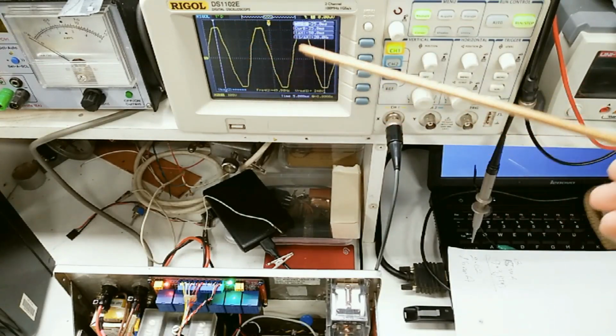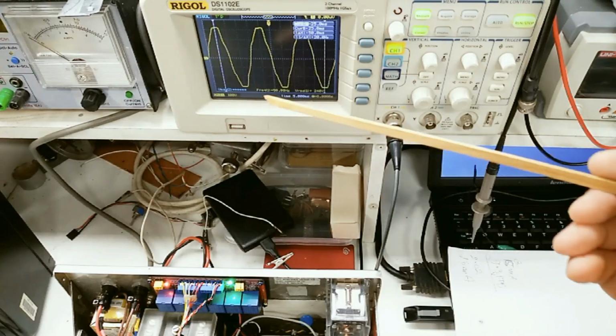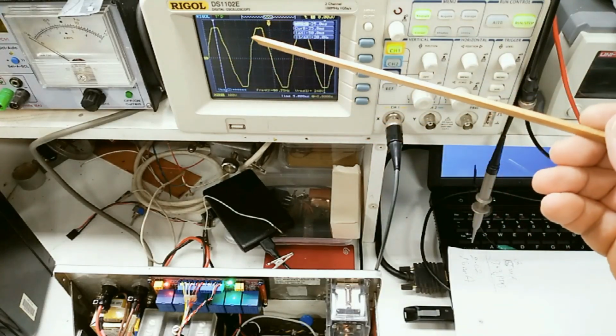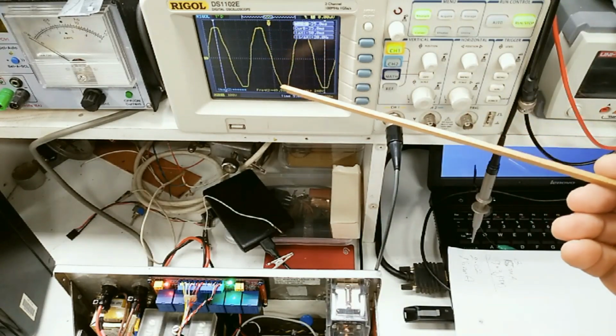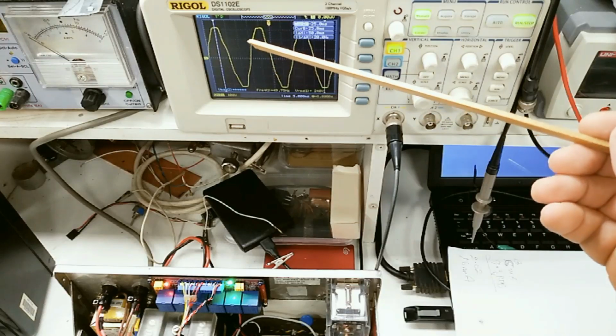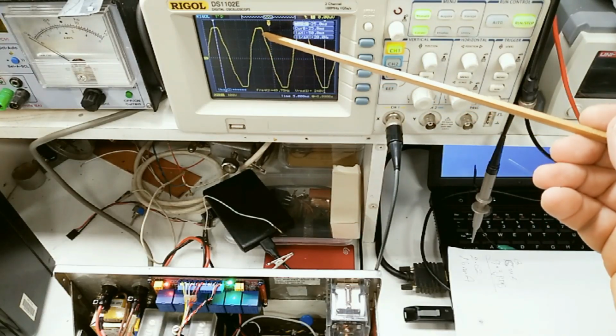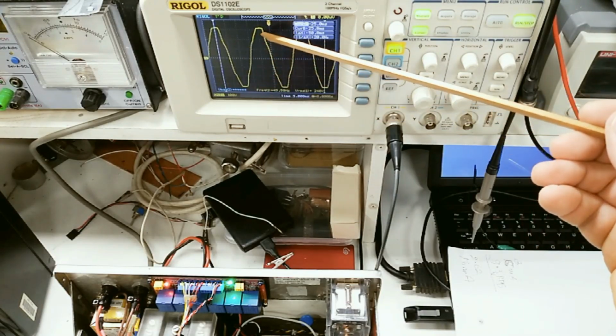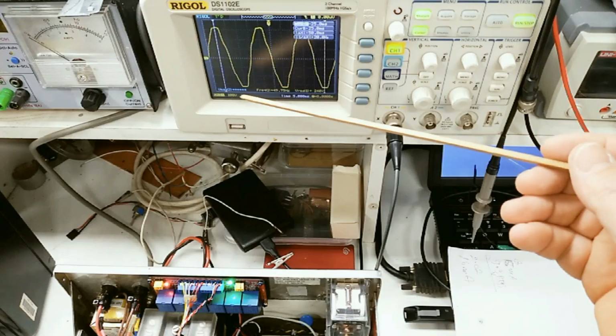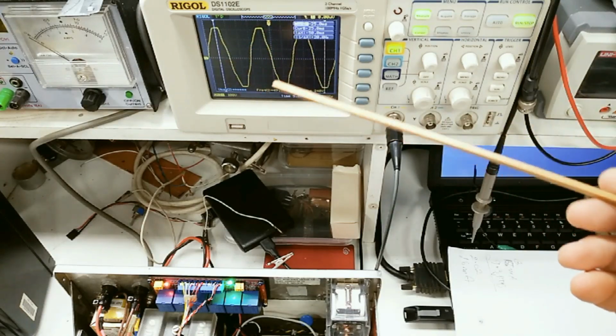So you're seeing the AC waveform, and there's a bit of a distortion, and that's nothing to do with what I'm doing. This is a distortion on my mains on my property. You can see there it's got a bit of a delay at the peak, which is not a good thing. But that's the electrical companies now.